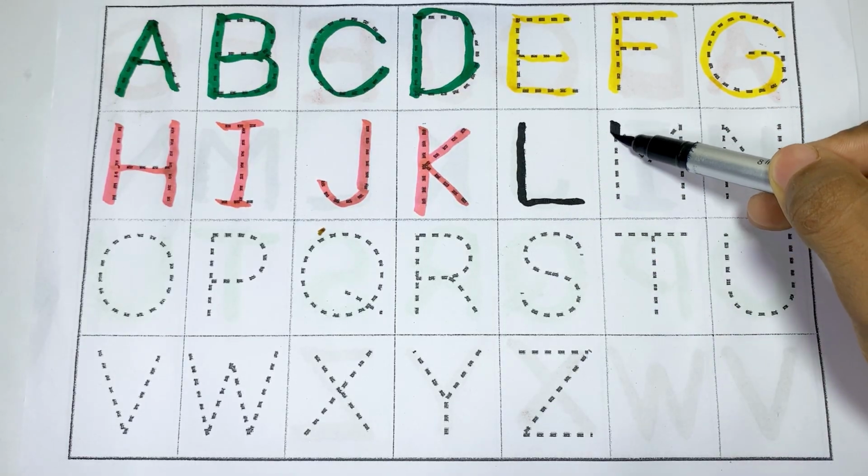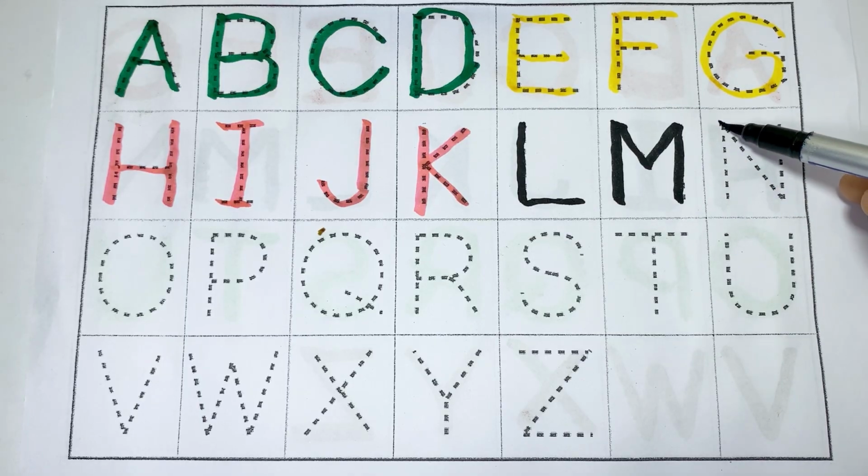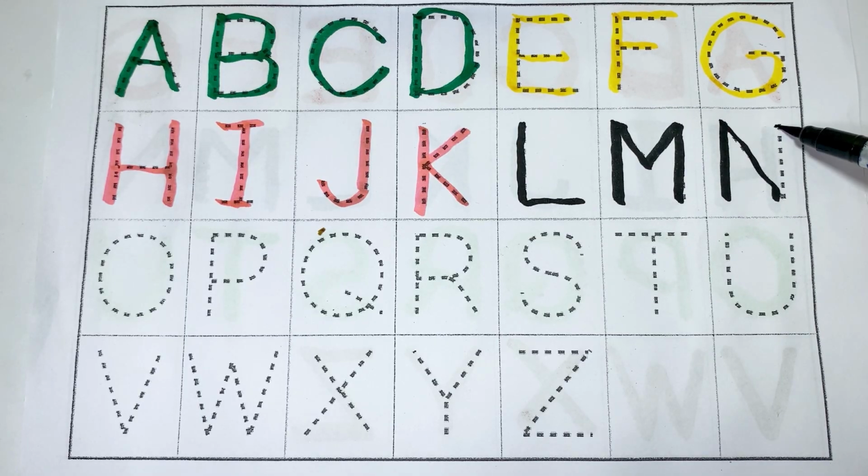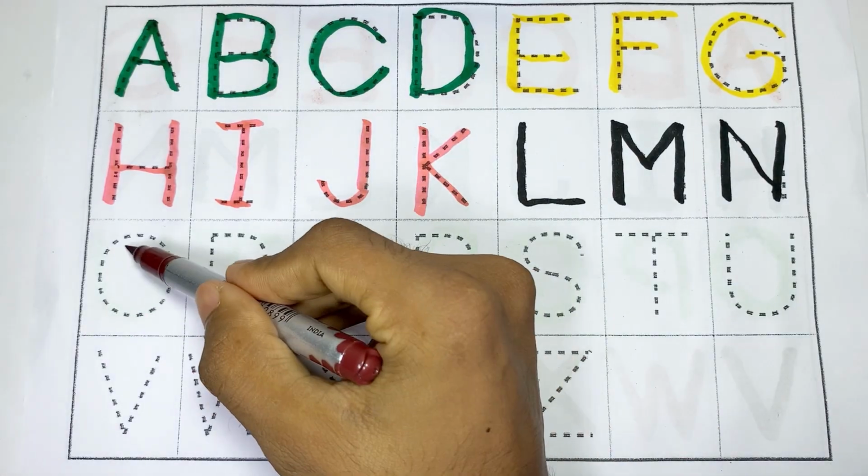It's now you draw L and use black color. L for lemon. M for monkey. N for nest. It's now you draw O and use brown color.